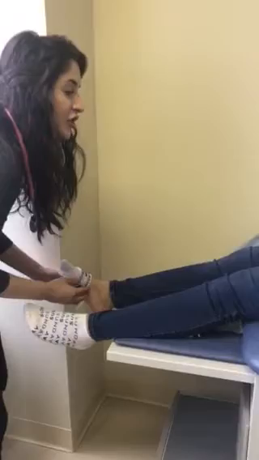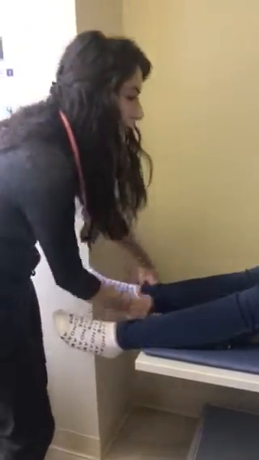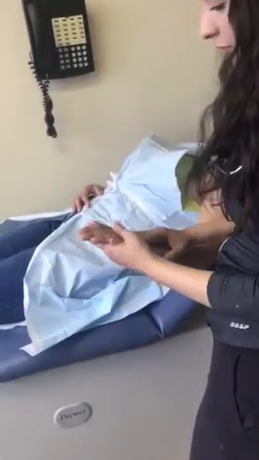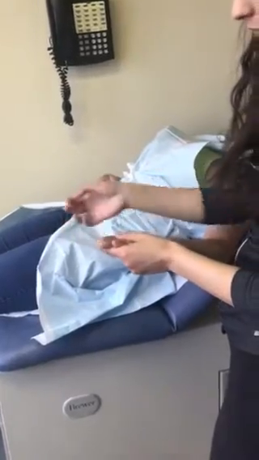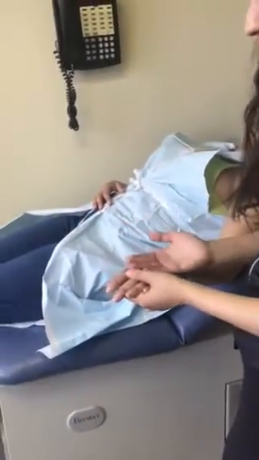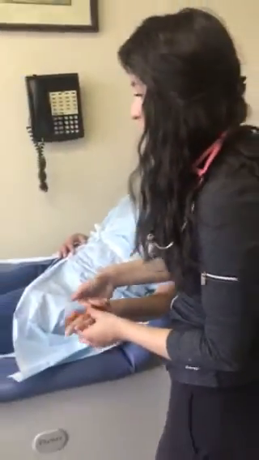I also want to assess her skin for warmth, color. Okay. Note her capillary refill is less than 3 seconds. Okay. Her temperature using the back of my hand to see if it's warm. Okay.